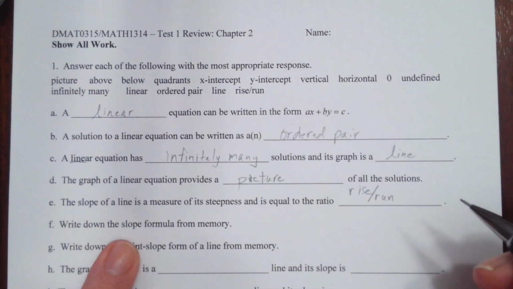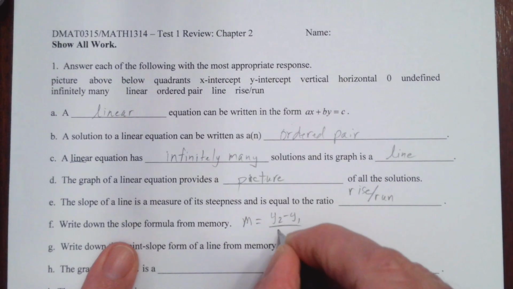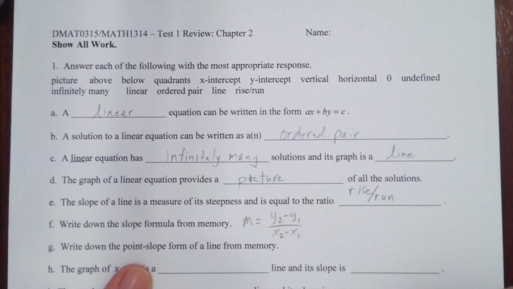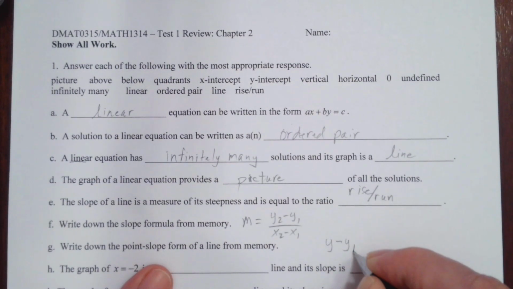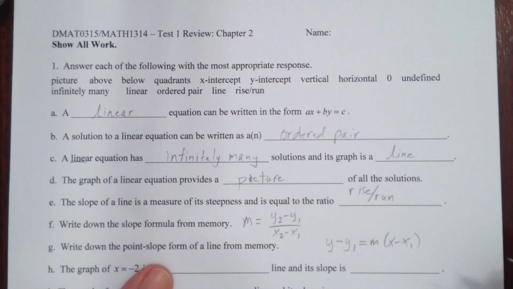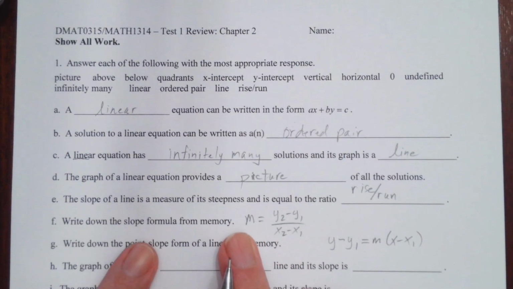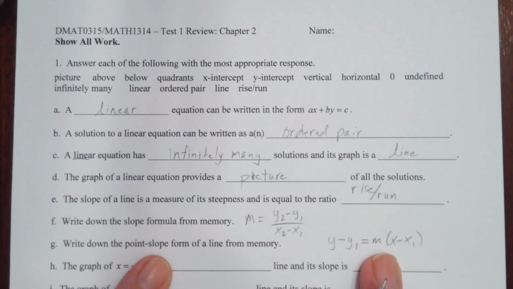Write down the slope formula from memory. M is for slope, and it's y2 minus y1 over x2 minus x1. Write down the point slope form of a line from memory. That's y minus y1 is equal to m times x minus x1. This is used to find the slope of a line if I give you 2 points. This is used to write an equation if you give me a point and the slope of a line. So 1 point and the slope of the line, you can plug those in here and you have an equation of the line. Normally we'll solve for y when we're done.